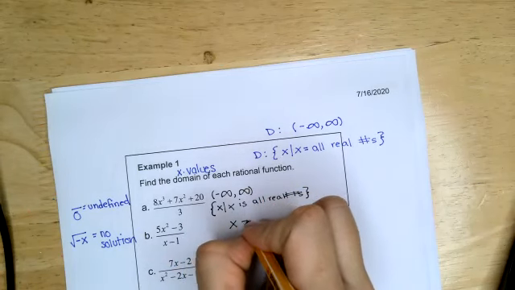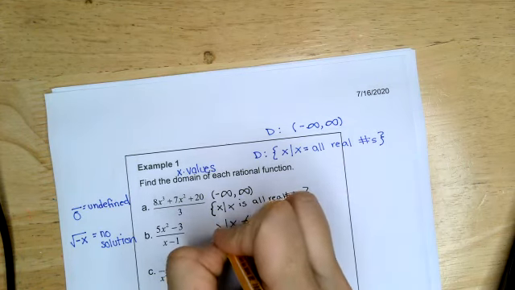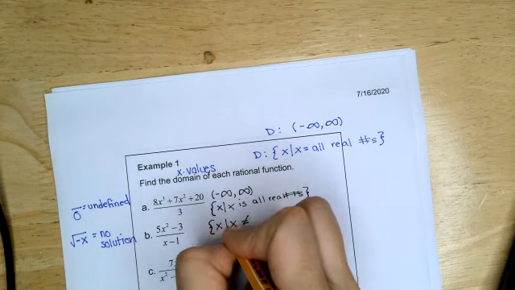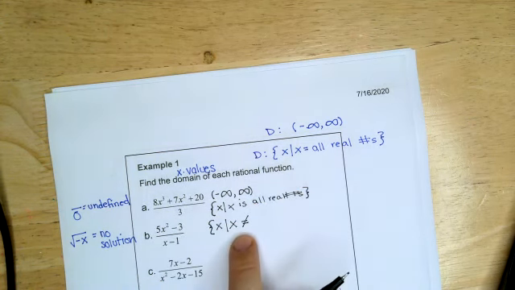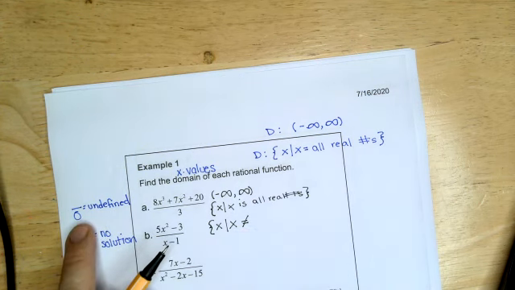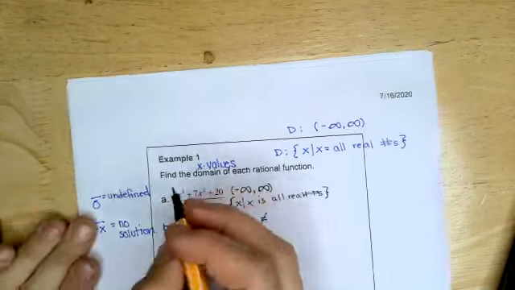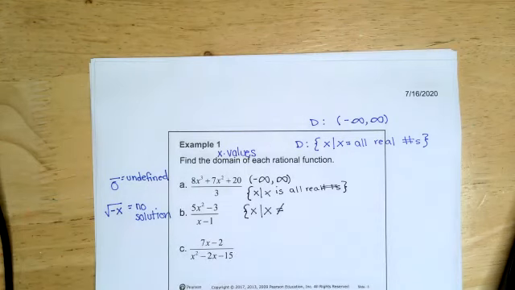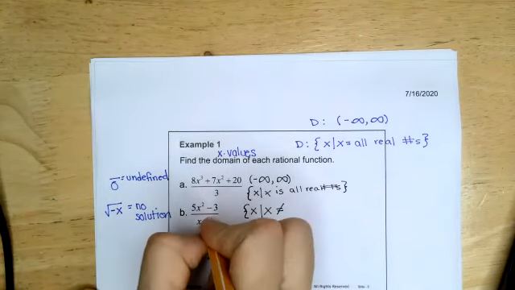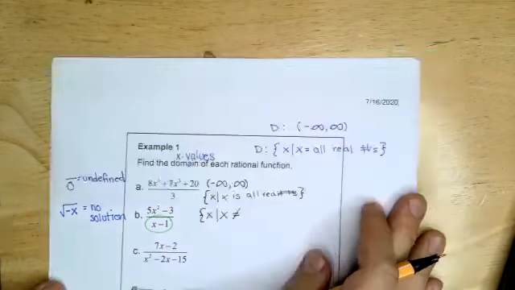Here, x is not a number. So our domain is x such that x cannot be something. When x is that something, we get a 0 in the denominator. I think it's kind of evident to see what it is, but the general rule is take the denominator, take that denominator, set it equal to 0.